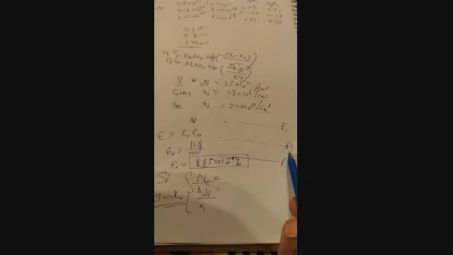So I think this lecture is beneficial for you, and now we will go to the next lecture, in which I will show you the intrinsic Fermi level position. The intrinsic level position is not in the center, it is a little bit shifted from its original position.